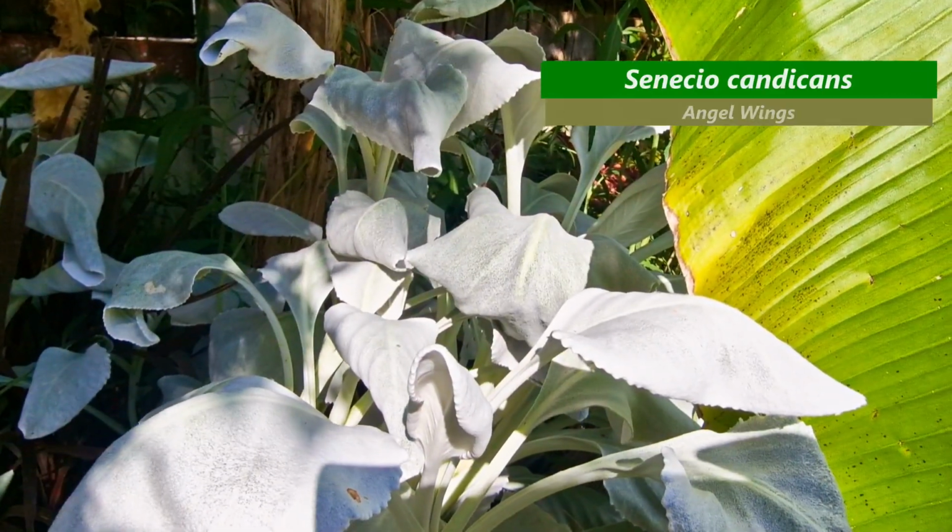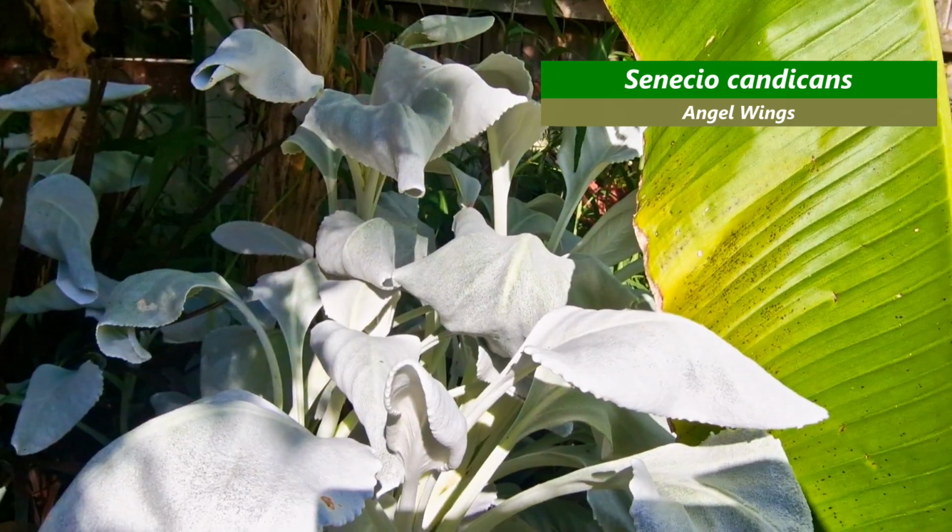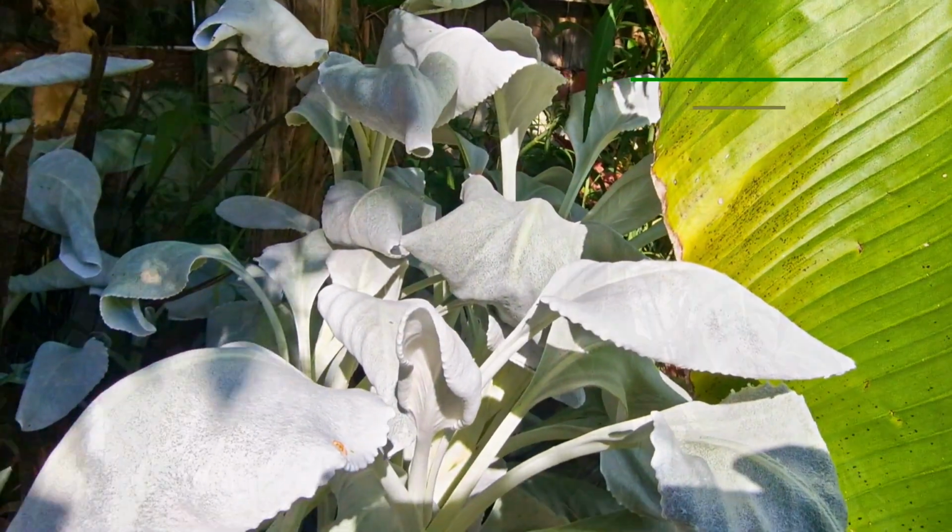Actually, no, I do remember now. One of the plants that is technically a bit of a garden plant, but I have grown it indoors as well, is the Senecio angel wings. And if I'm not mistaken, it also won a Royal Horticultural Society or even Chelsea award a few years back.